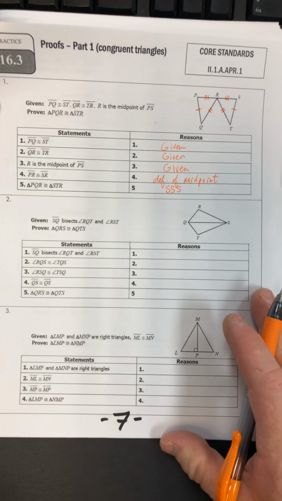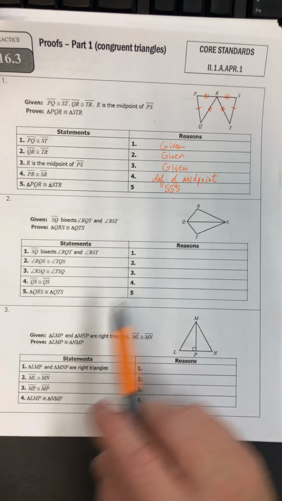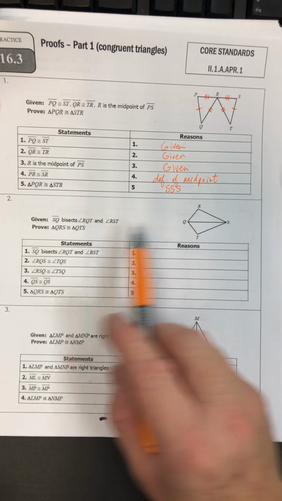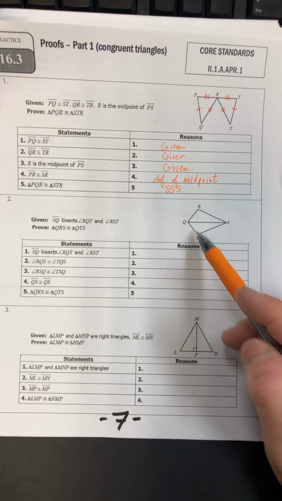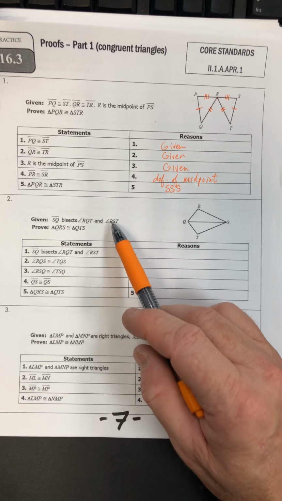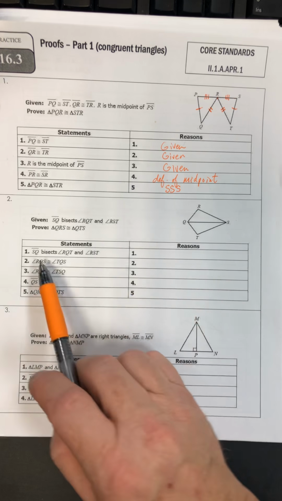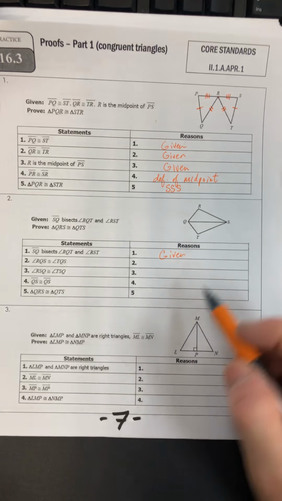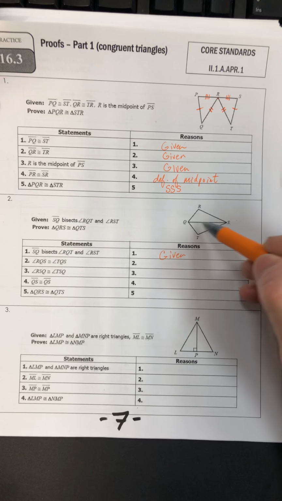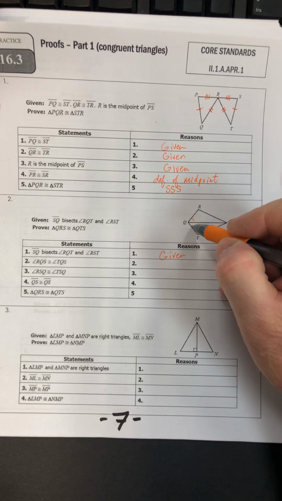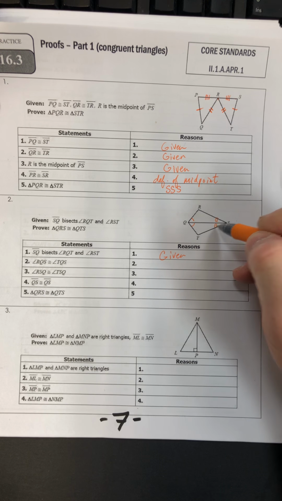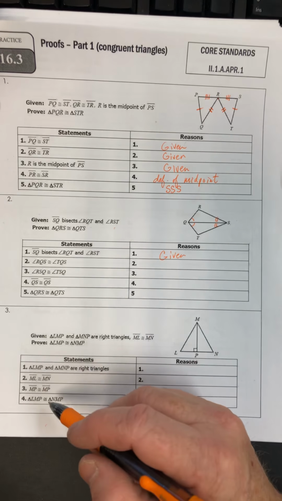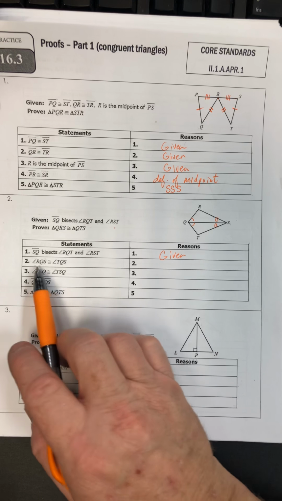Okay, let's check out the next one. There's our figure. It says that SQ bisects angle RQT and angle RST. So let's write down, we'll say given. Now if that's a bisector, this angle is congruent to this angle, and this angle would be congruent to that angle, because it's a bisector of both of those. So that's probably the next step in the proof.